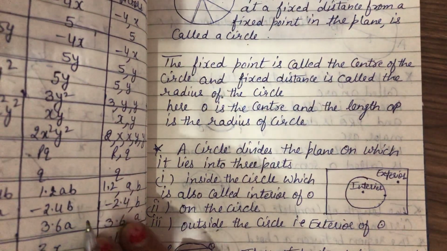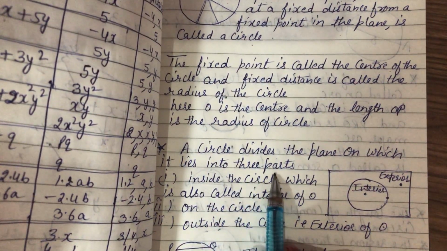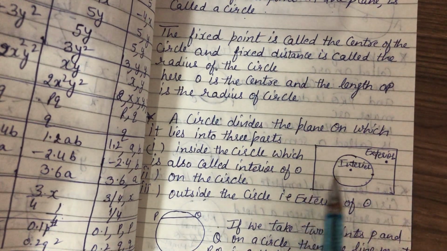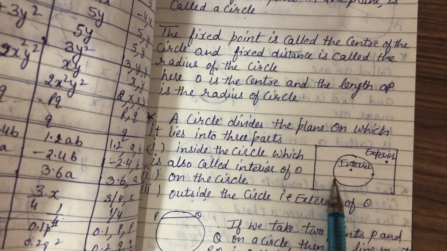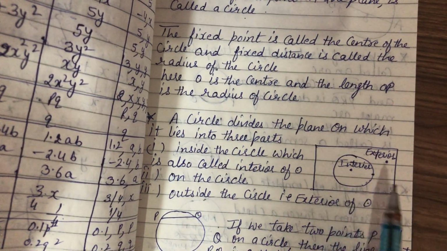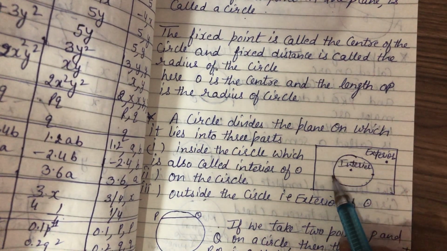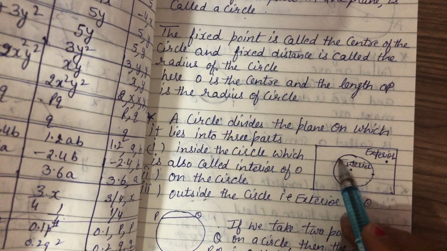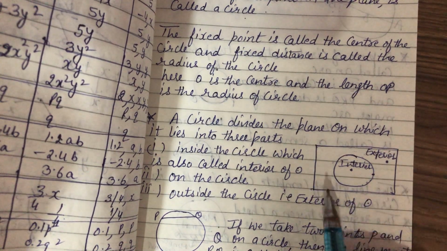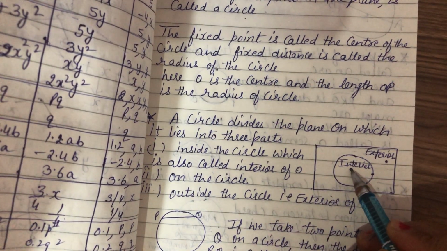Then children, a circle divides the plane on which it lies into three parts. Suppose this is a plane, and if we fix one circular bangle in this plane, then if we see it very carefully, this circular bangle divides this plane into three parts. First is the interior of the circle.